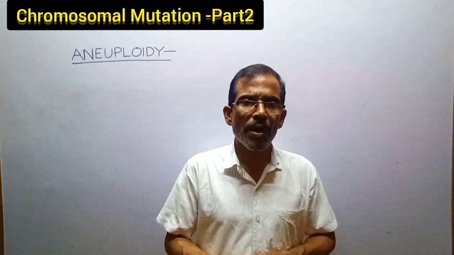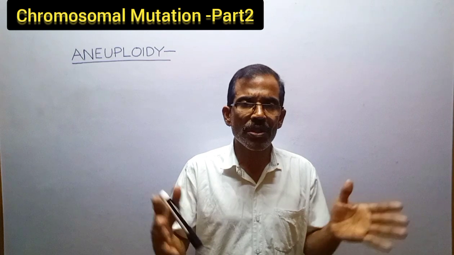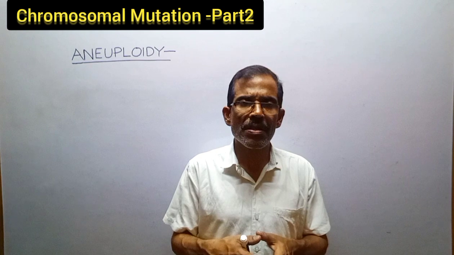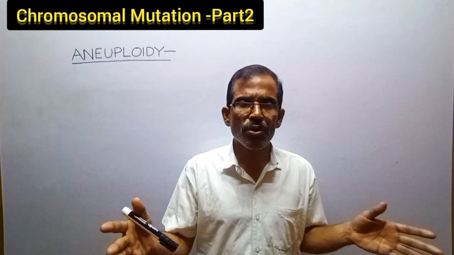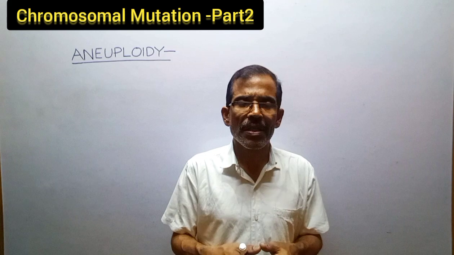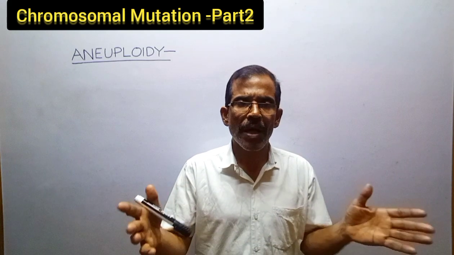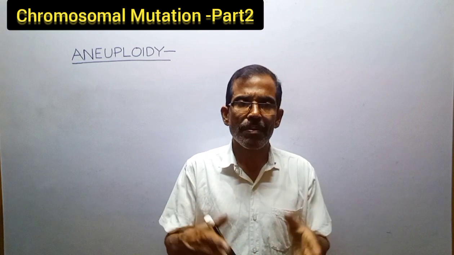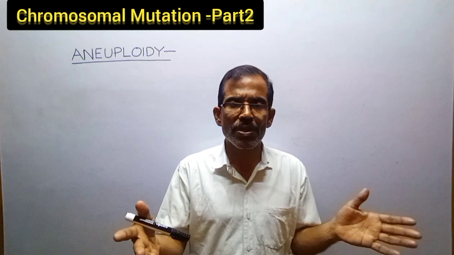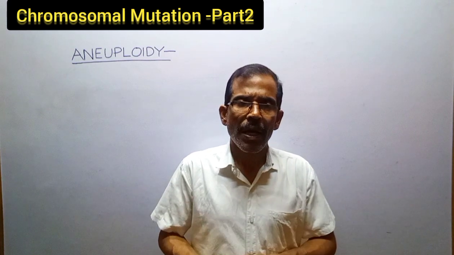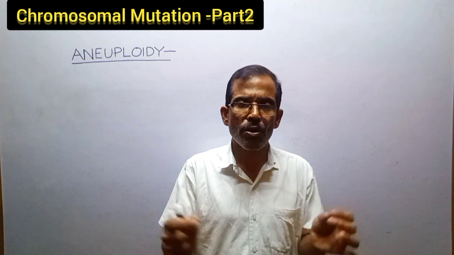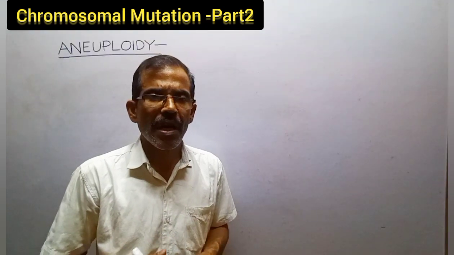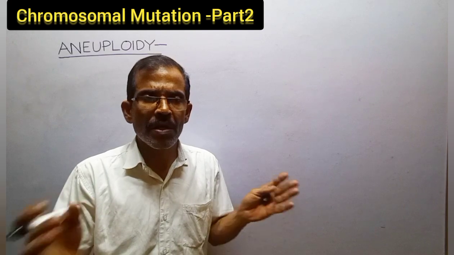Third, aneuploidy may also arise through non-disjunction, which is the failure of the separation of homologous chromosomes or sister chromatids during meiosis or mitosis. Because of non-disjunction, some gametes or cells will possess one extra chromosome, and in the remaining cells one chromosome will be missing. In a diploid individual, there are four common aneuploid conditions.